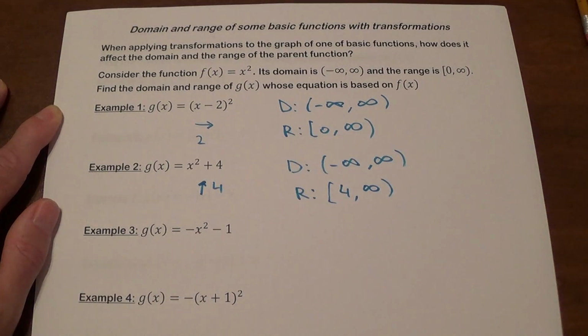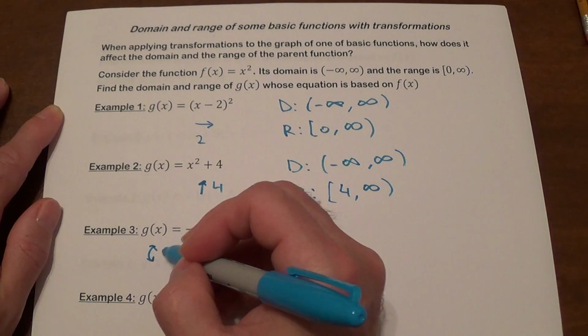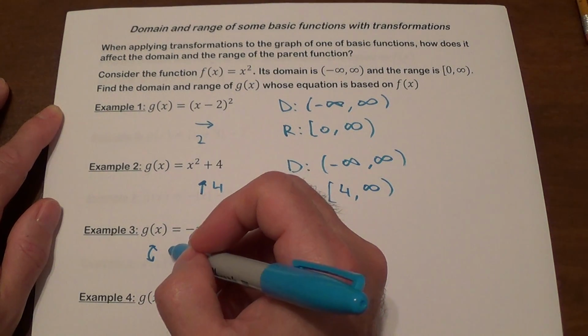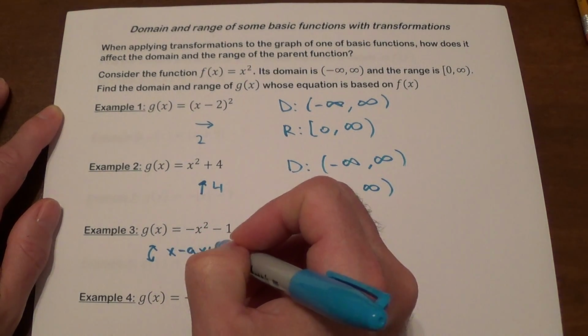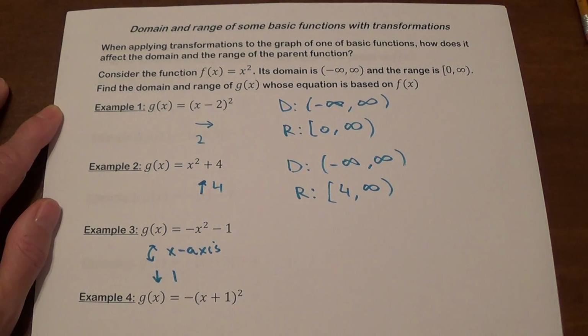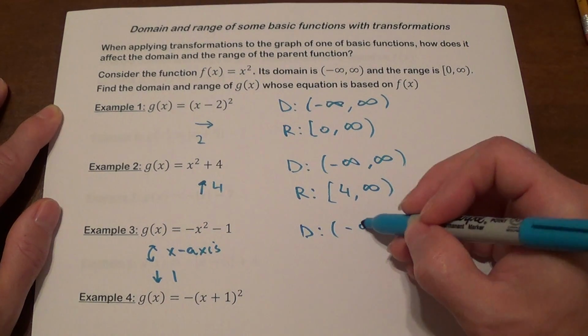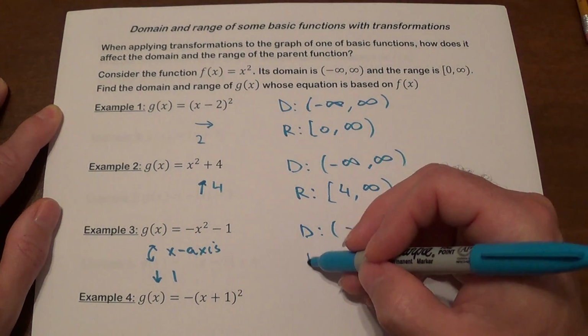Negative x squared minus 1. You need to be careful. There are two things happening here. It flips over the x-axis, and then it shifts 1 unit down, right? So while the domain obviously remains the same, what's going to happen with the range here?